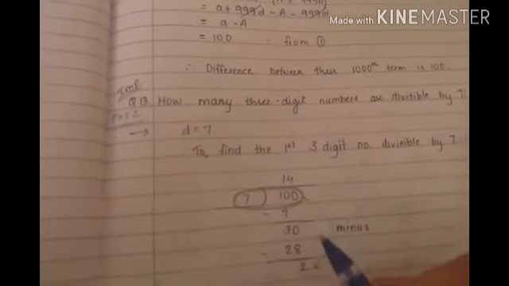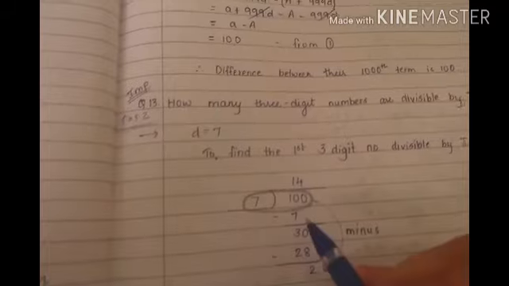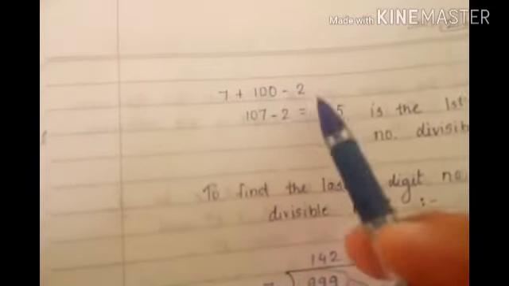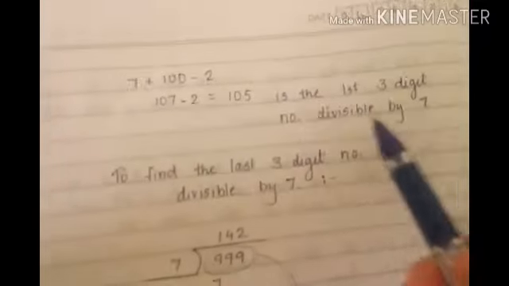You can pause this video and listen to the last 2 minutes of content again. This is how you find the first 3-digit number divisible by 7. What I said: 7 plus 100 minus 2, so 107 minus 2, 105, is the first 3-digit number divisible by 7.